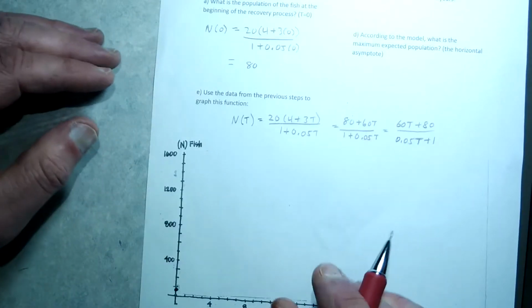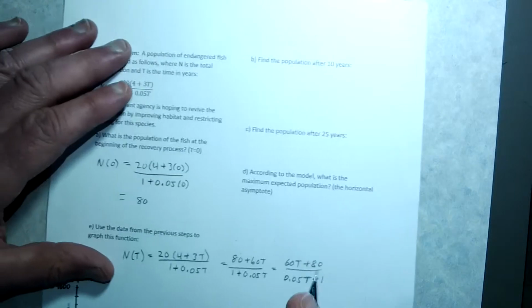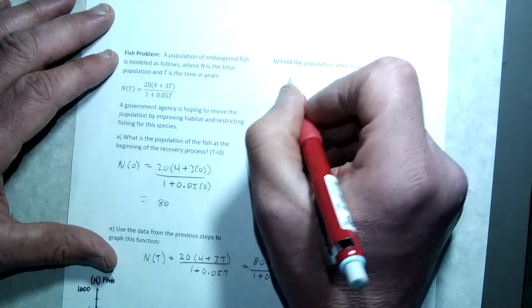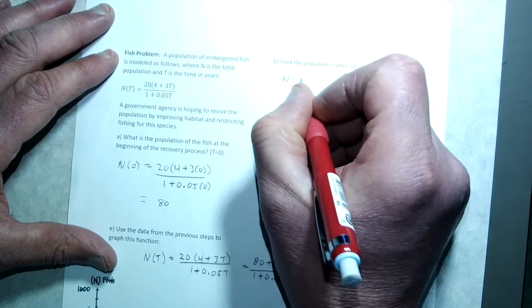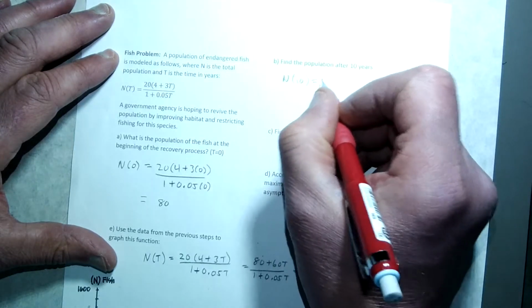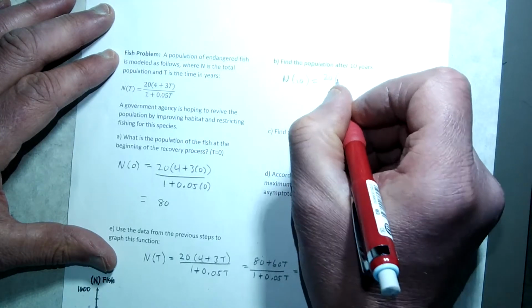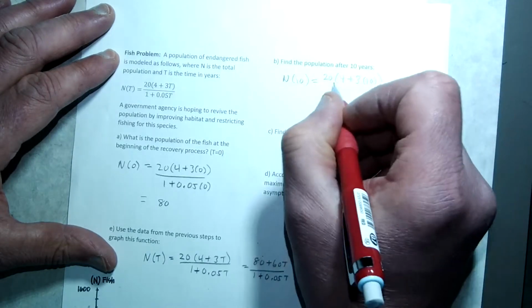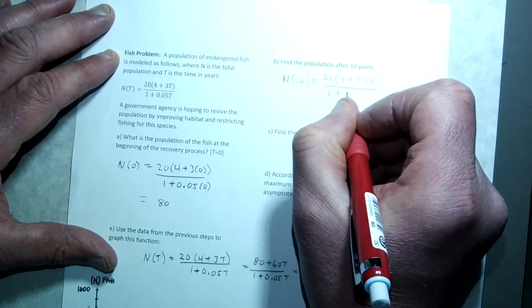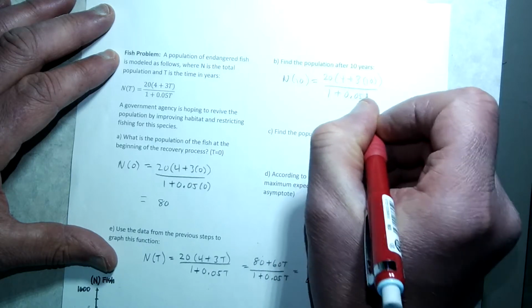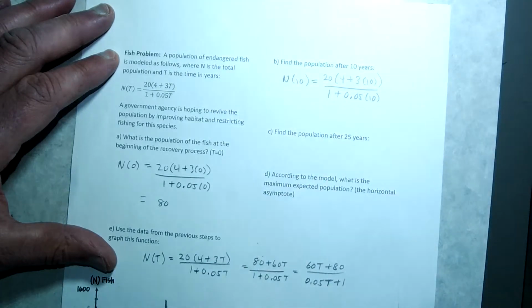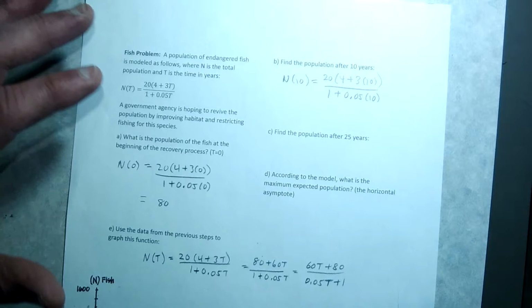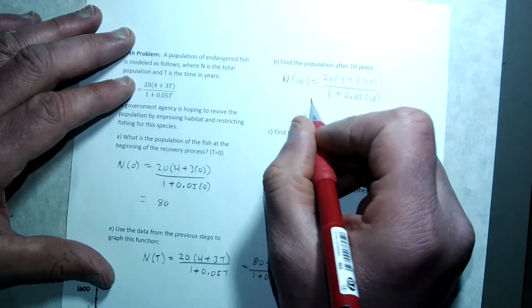Okay, and then the next one is find the population after 10 years. And this is nothing more than evaluating the function at 10. I'm not going to do all the math here. I'll just show the answer, but this would be the setup. Okay, and put 10 in here. And that result turned out to be roughly 453.